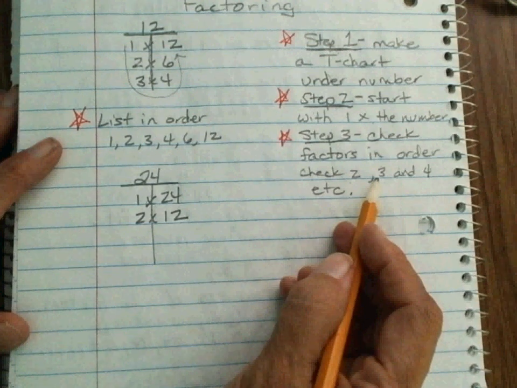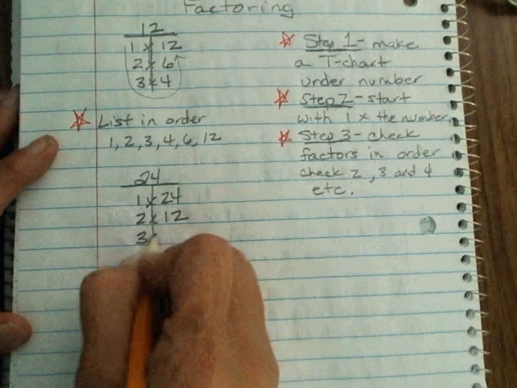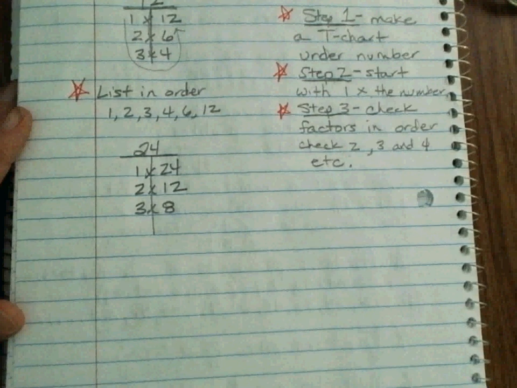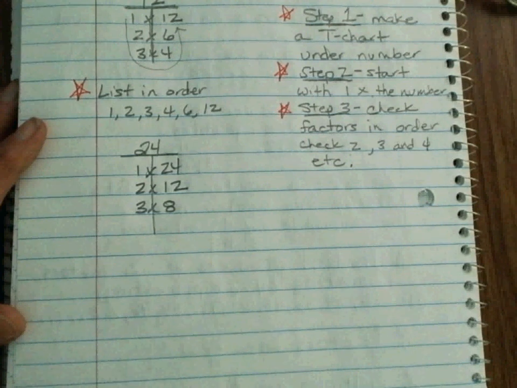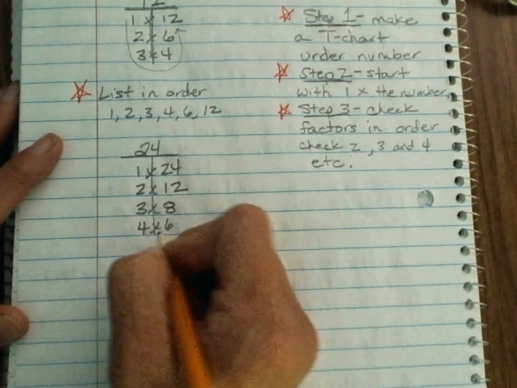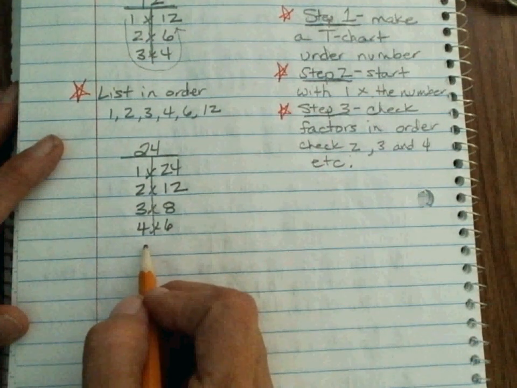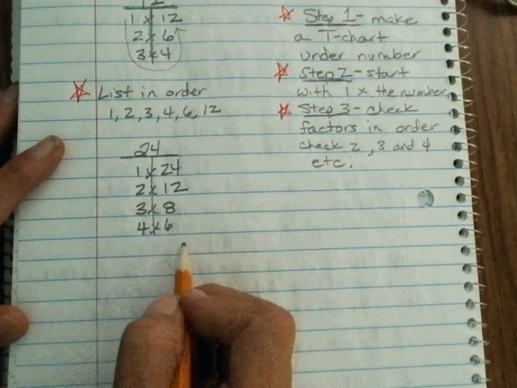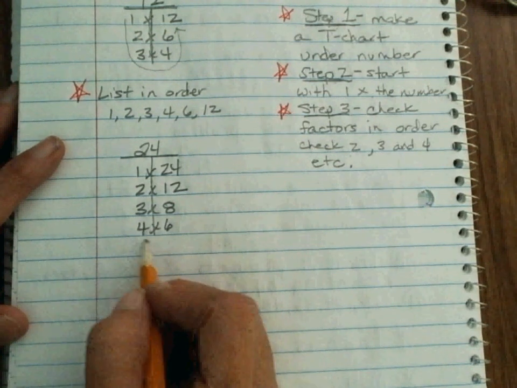Okay, is 3 a factor of 24? Know my math facts. 3 times 8 is 24. Okay. Is 4 a factor of 24? Sure is. 4 times 6. Okay, is 5 a factor of 24? Well, we can count by 5 to see. 5, 10, 15, 20, 25. Oh, 5 is not a factor of 24.